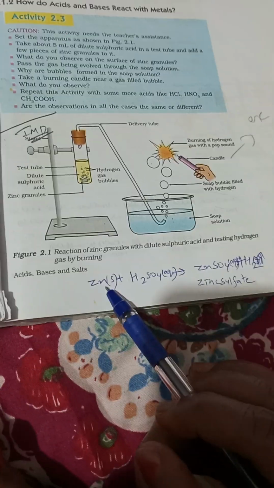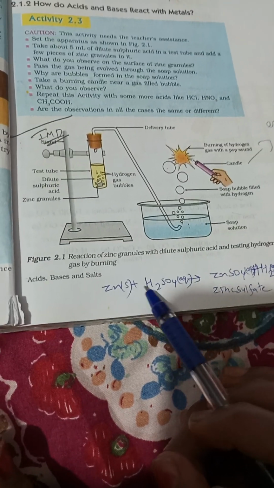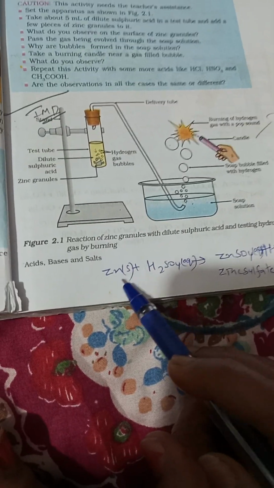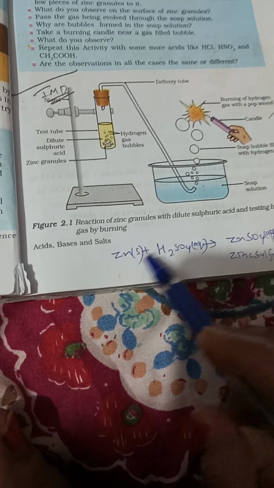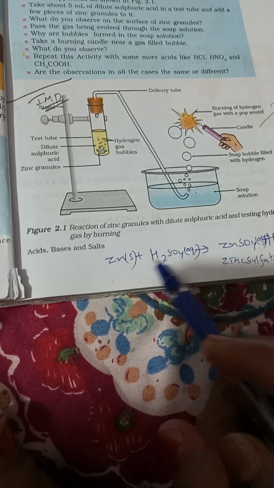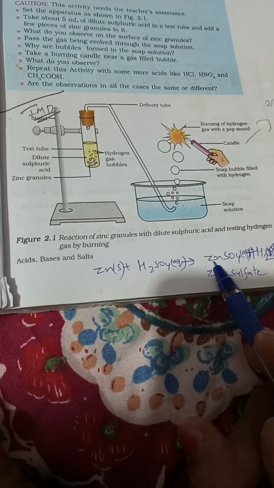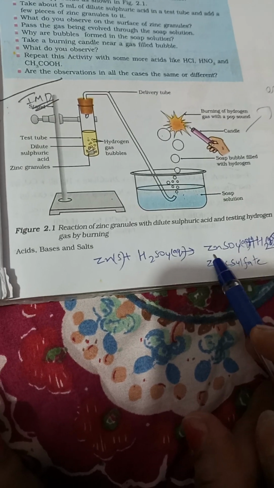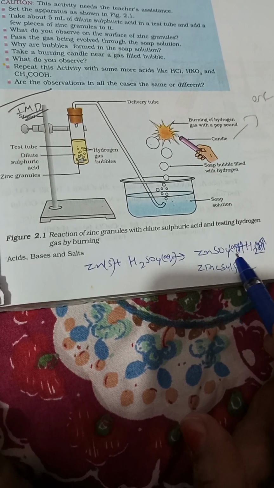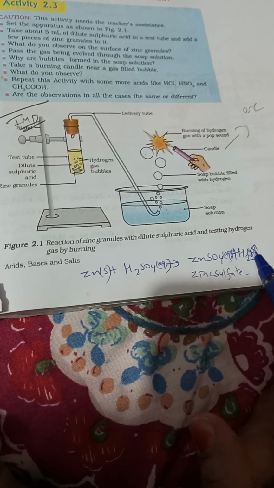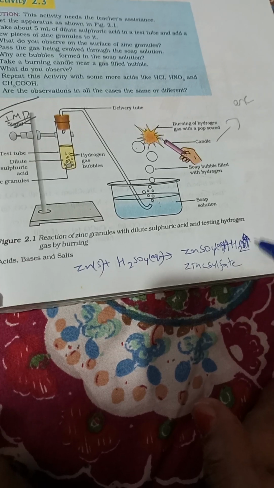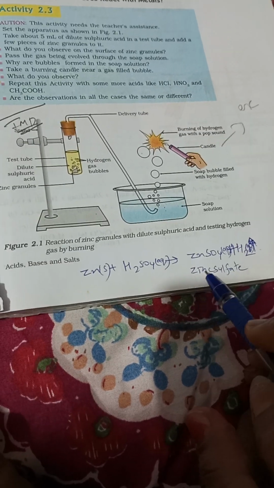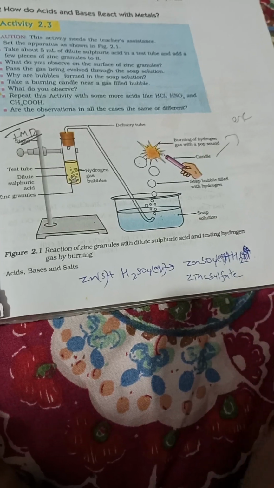This is the reaction: zinc in the form of solid, plus sulfuric acid in the form of aqueous solution. Zinc displaces hydrogen and forms zinc sulfate, ZnSO4, in aqueous form, and hydrogen in gas form evolves. It is in the gas form, so it comes out. Hydrogen gas evolves, zinc sulfate forms.